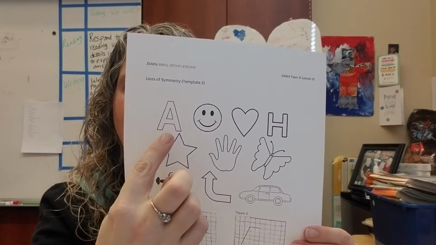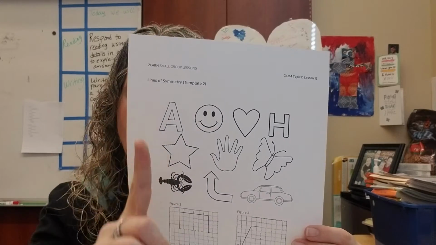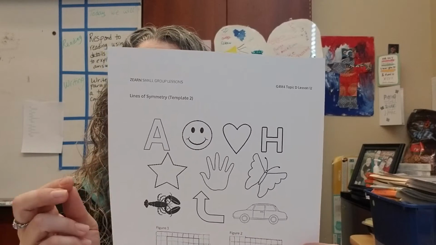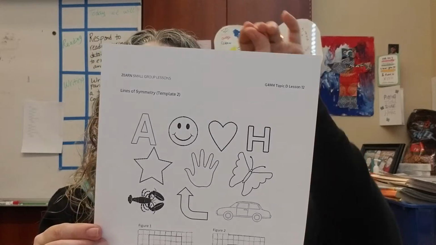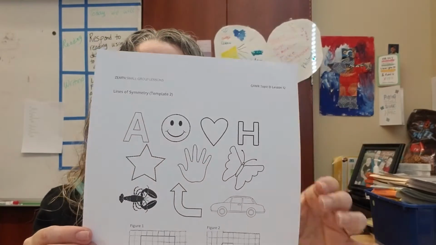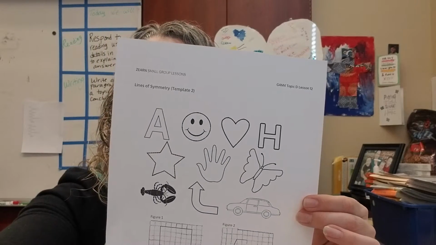But I want you to look at each shape and see, are there any lines of symmetry? Is there anywhere where you can draw a line and on each side of the line, the shape will look exactly the same? Just a clue, not all of them will have lines of symmetry. All right, so talk with your partner and work on those.